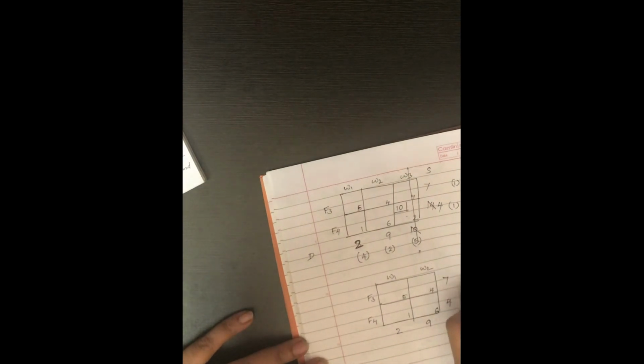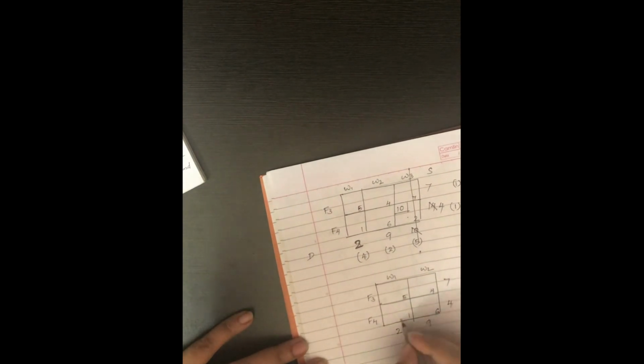The next table has 2 rows and 2 columns. 5, 4, 1, 6. Demand 2, 9. Supply 7, 4. F3 and F4. W1 and W2. Again find out the penalty. The row penalty R1 is 1. Here it is 5. Your column penalty is 4. Here it is 2. Take the highest penalty.